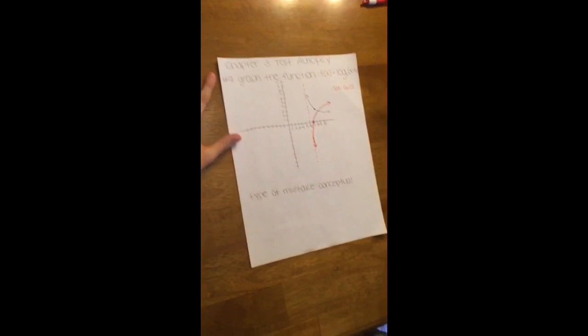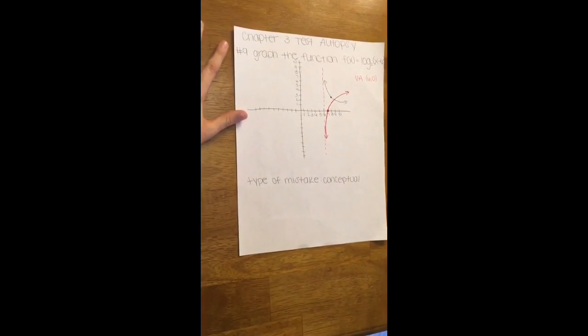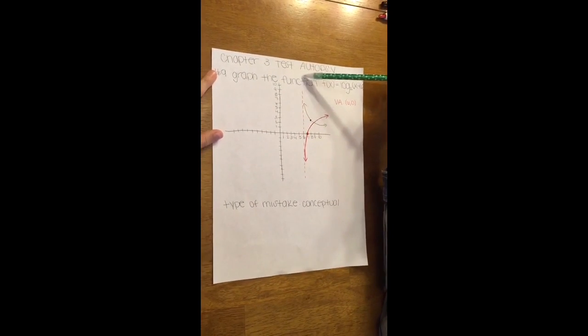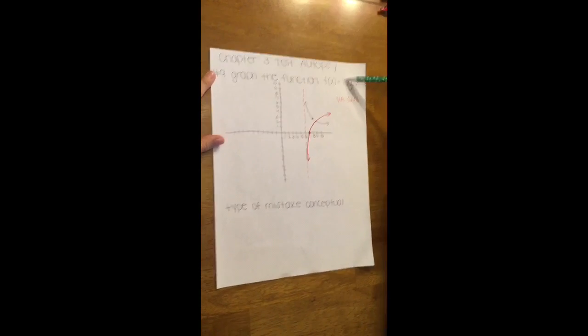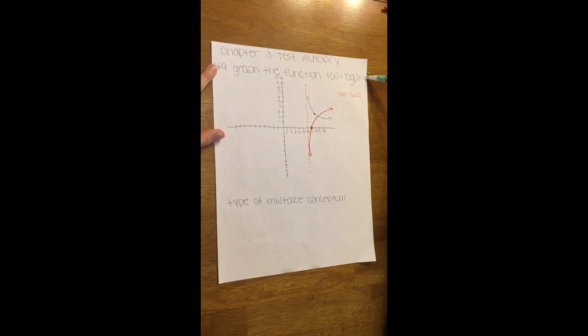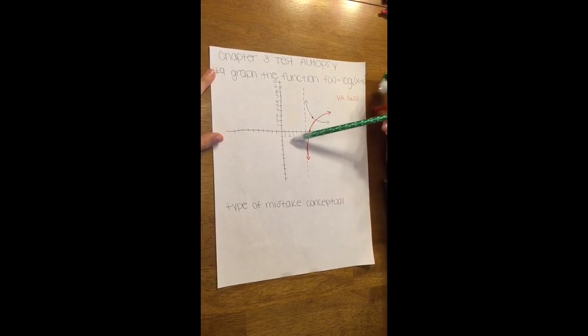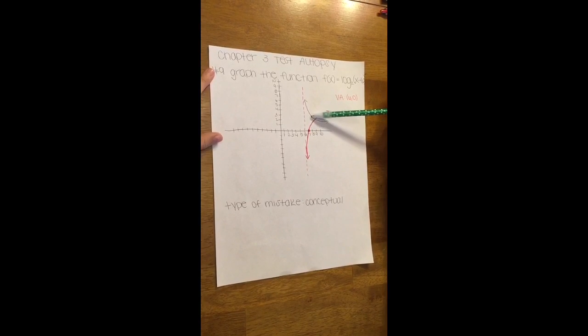Let's get started. Number 5. This is number 9 of the Chapter 3 test. The directions say, graph the function f of x equals log base 2 of x minus 6. Kelly looked at these directions and plotted a point at 8, 3.